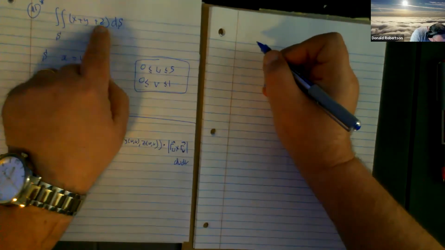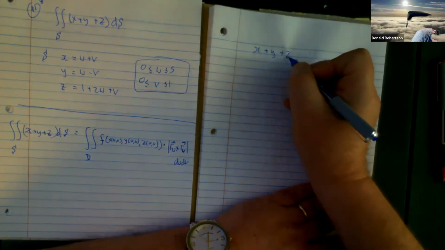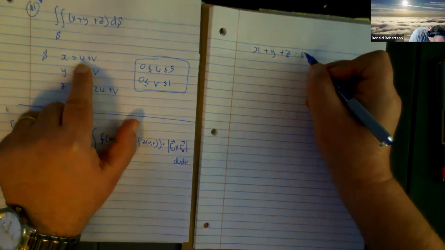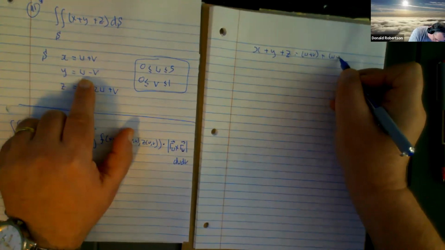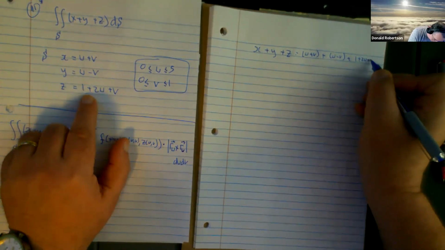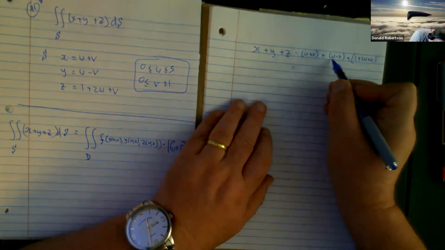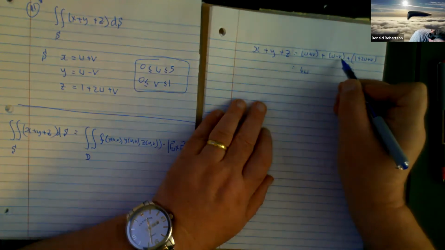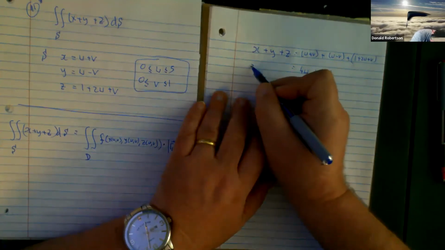Right. This function here is x plus y plus z. So let's turn those guys into u's and v's. So it's going to be u plus v, u take away v, and 1 plus 2u plus v. So I get u plus u plus 2u, so I believe that's 4 u's. I get a v, take away v, they cancel out. So there we go.